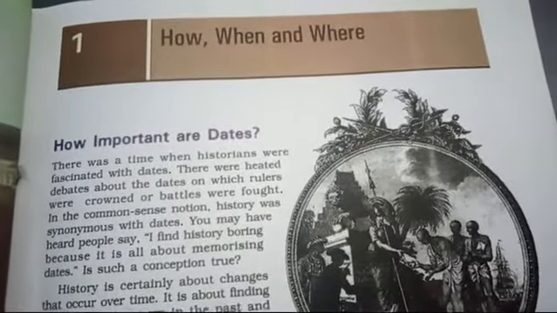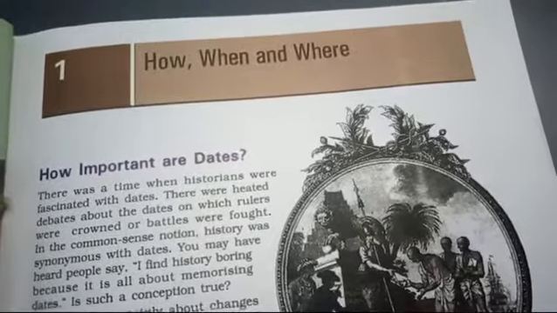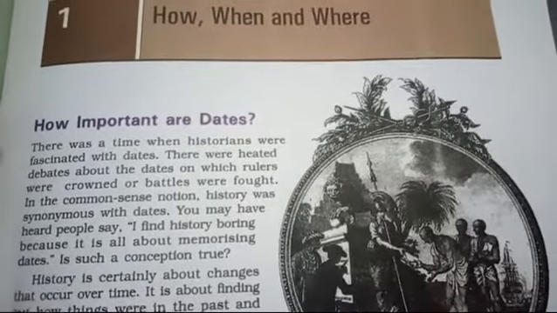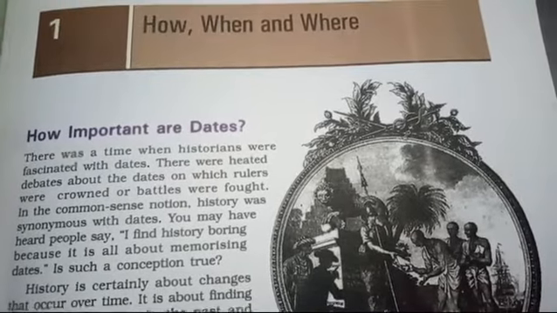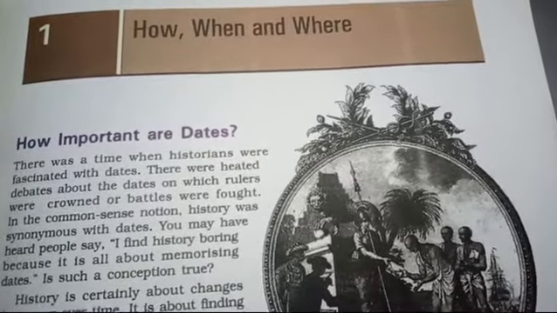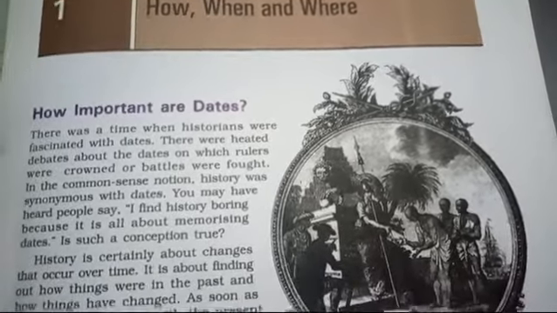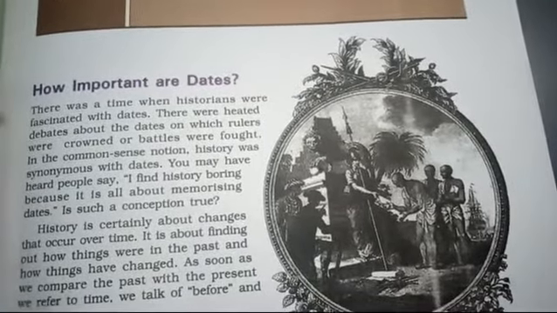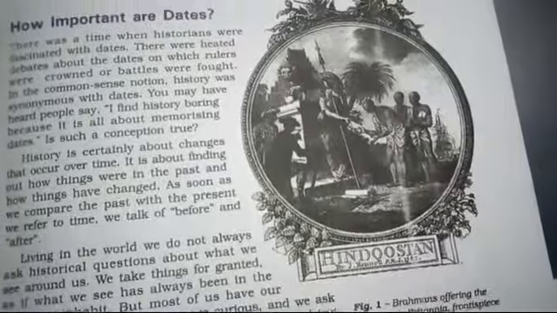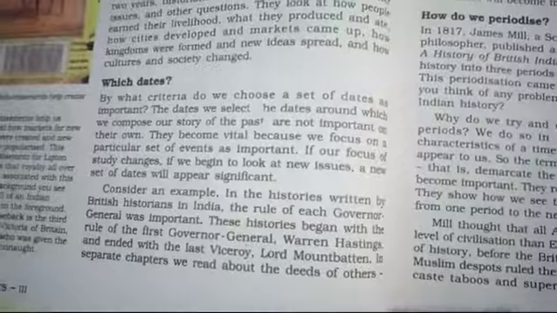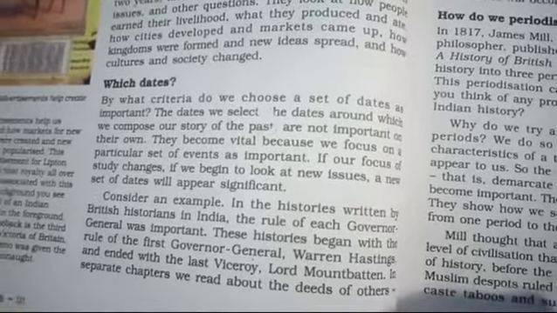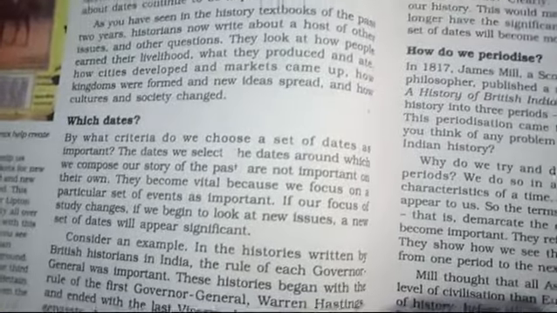Today we will continue our chapter How, When, and Where. My dear students, earlier I shared two or three videos with you, in which I explained how important these paragraphs are, which dates are important, and who was the first Governor General of India.